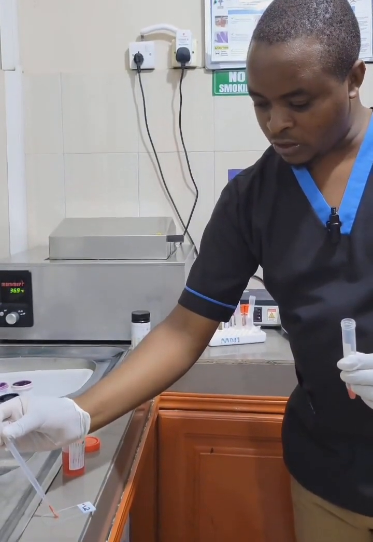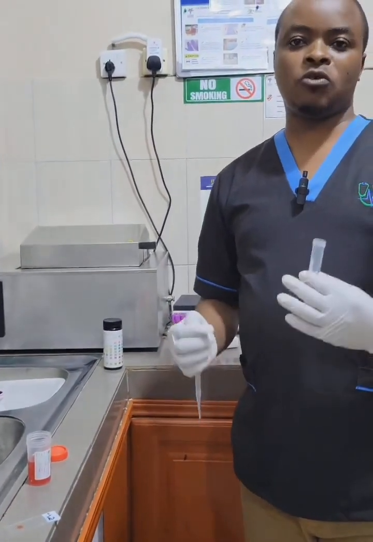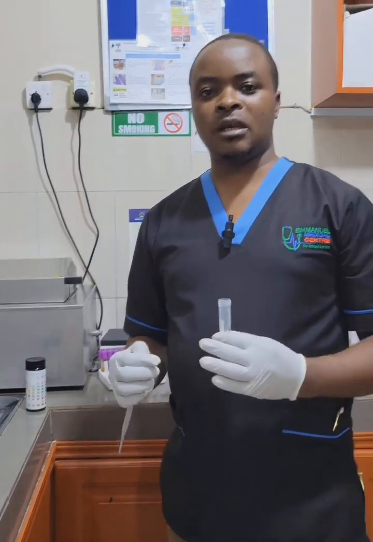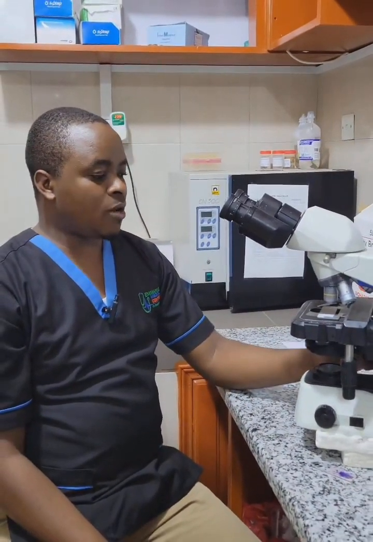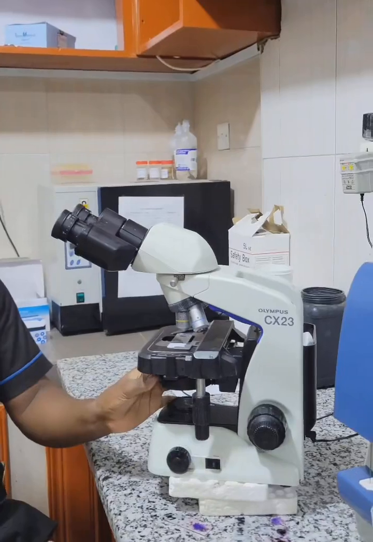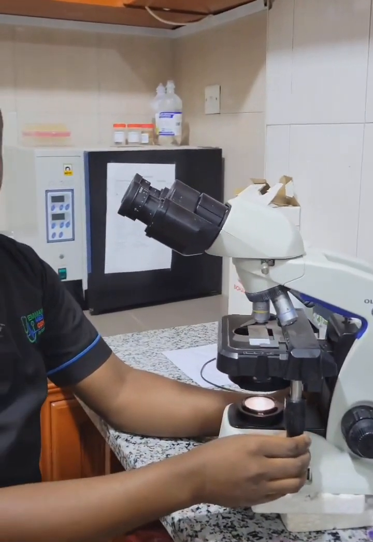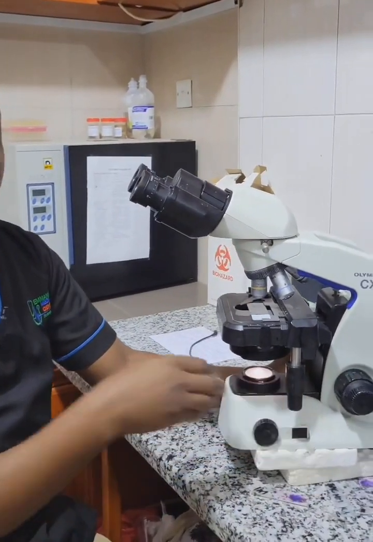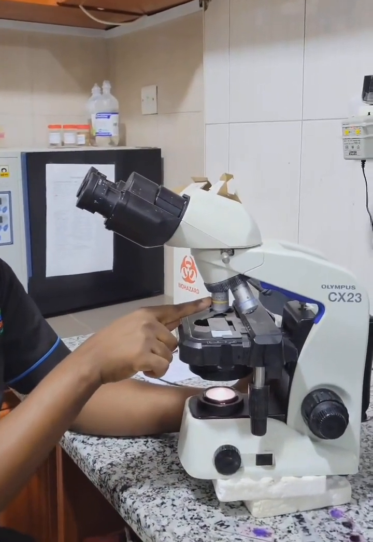Then after putting it on a microscope slide, you apply a cover slip and examine microscopically using ×10 and ×40 objective lens. To do this, you place the slide on the microscope stage, then you lower the condenser. After lowering the condenser, you close the diaphragm. Then you examine the urine using the ×10 objective.